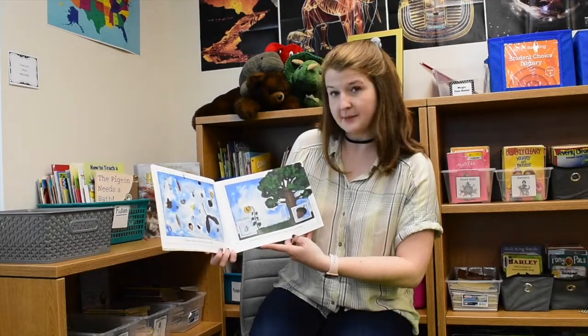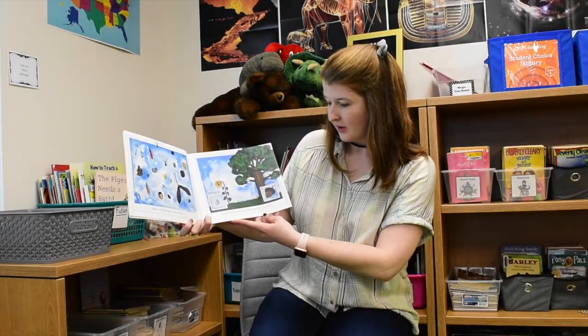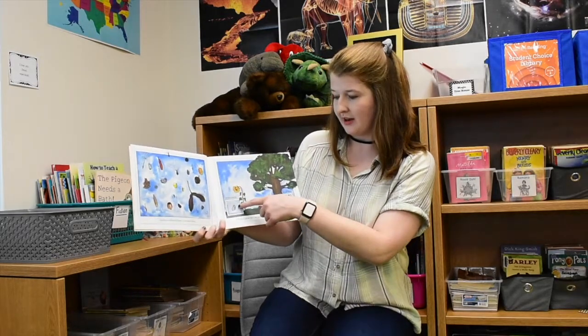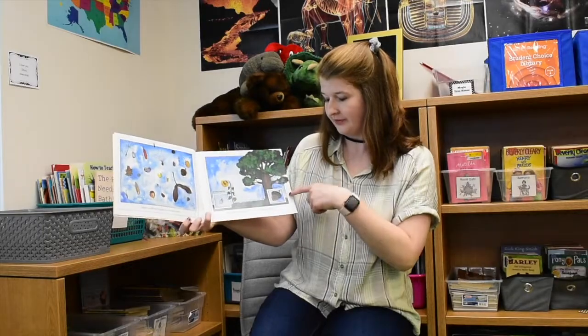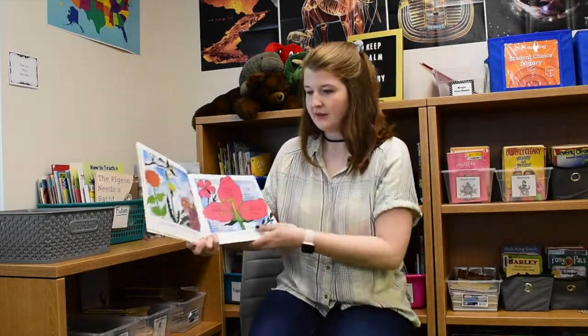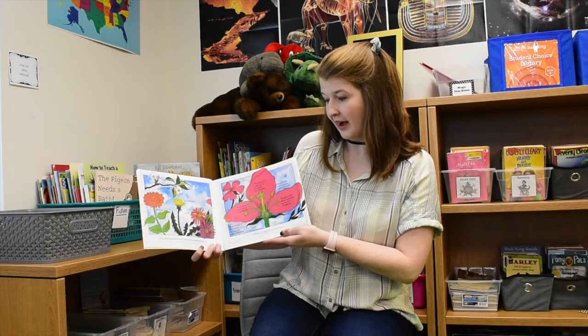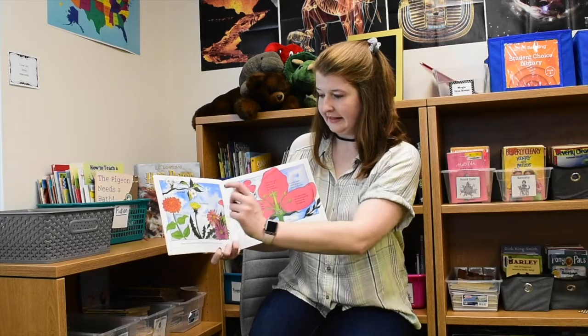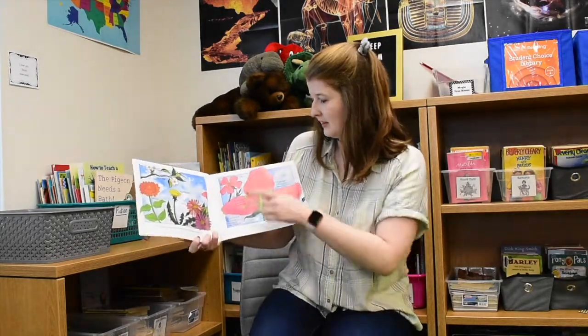Seeds are different shapes, sizes, and colors. All seeds grow into the same kind of plant that made them. So a sunflower seed turns into a sunflower, and an acorn turns into an oak tree. Many plants grow flowers. Flowers are where most seeds begin. We have apple trees, zinnia, dandelion, aster.